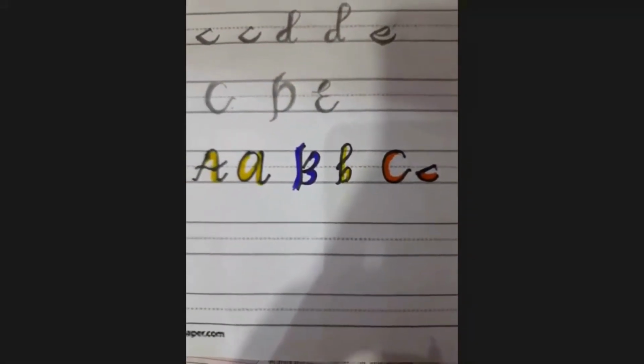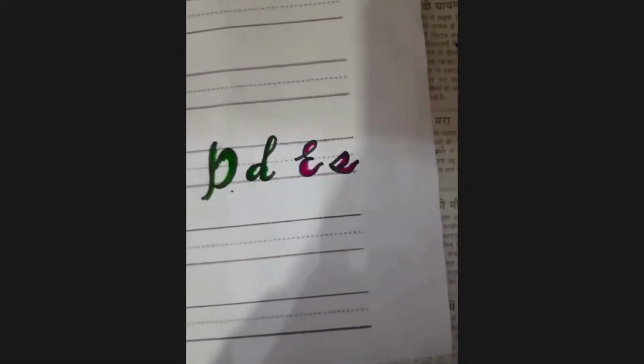All right, now C. This is my A. Chavi for you, dear. A, B for everyone, in fact. This is C. This is D. And this is my letter E. Both the lowercase and uppercase.